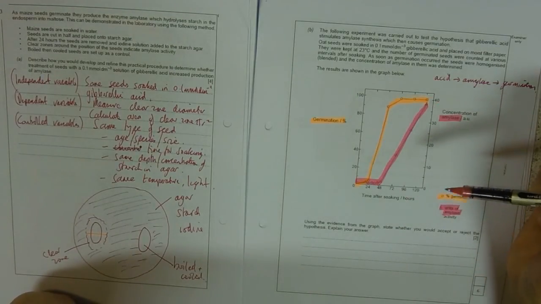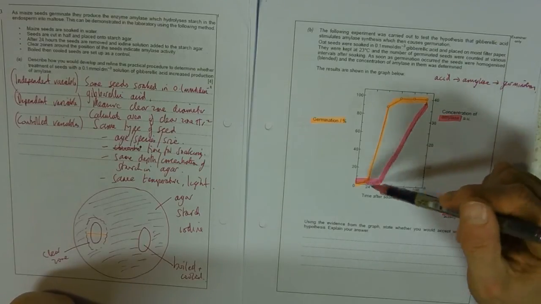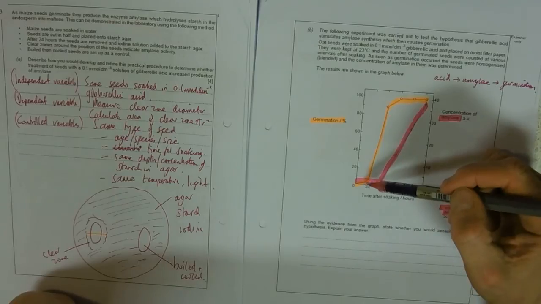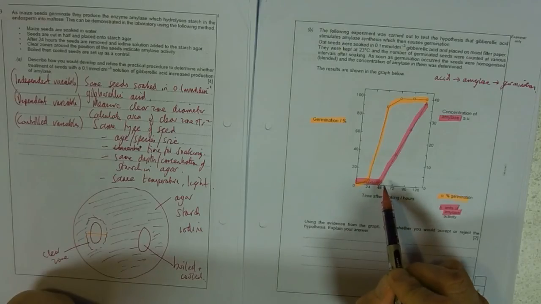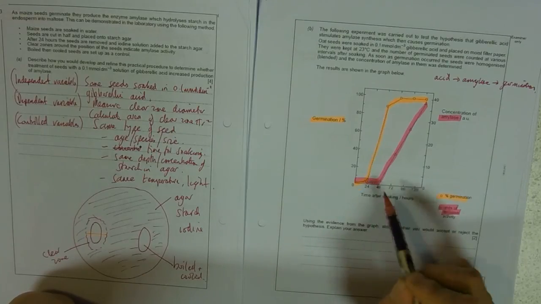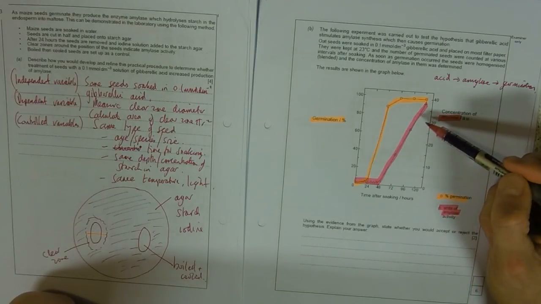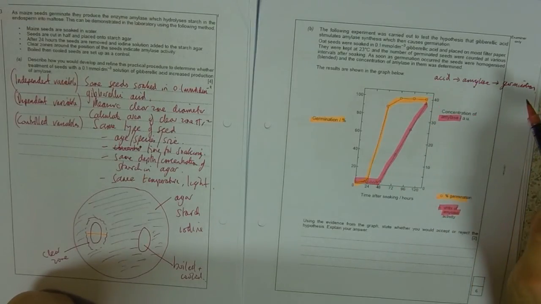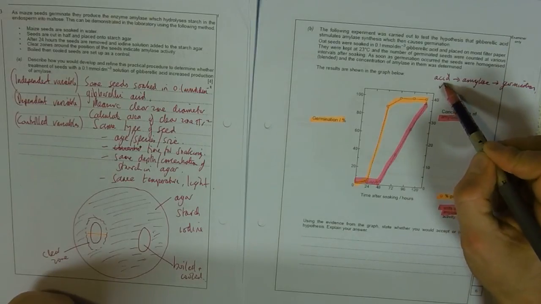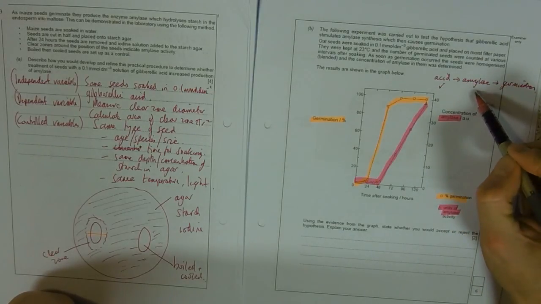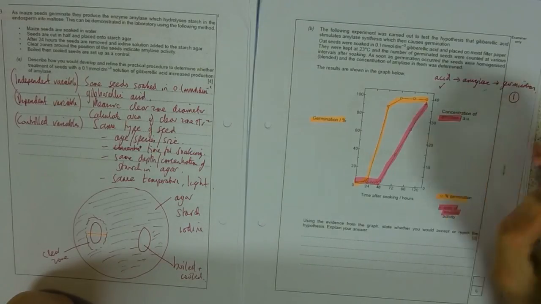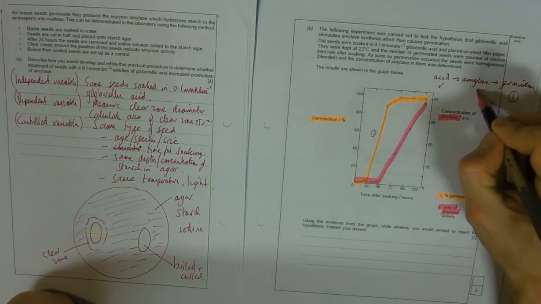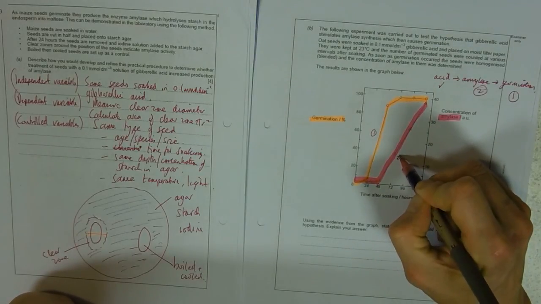So what happens first? On this graph, we appear to have germination happening, and then only later, like a day later, we get the amylase increasing. So we've added the gibberellic acid, and then what happened? Did we get the amylase production and then the germination? No. We actually got germination happening first, then the amylase.